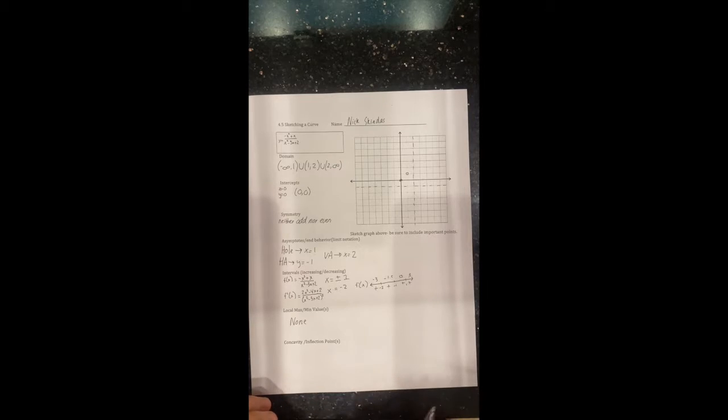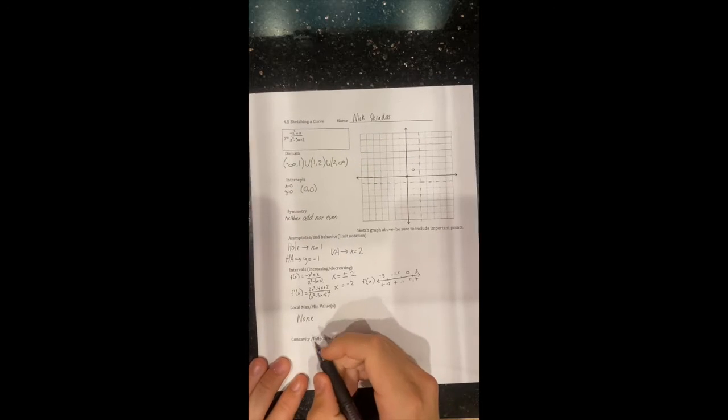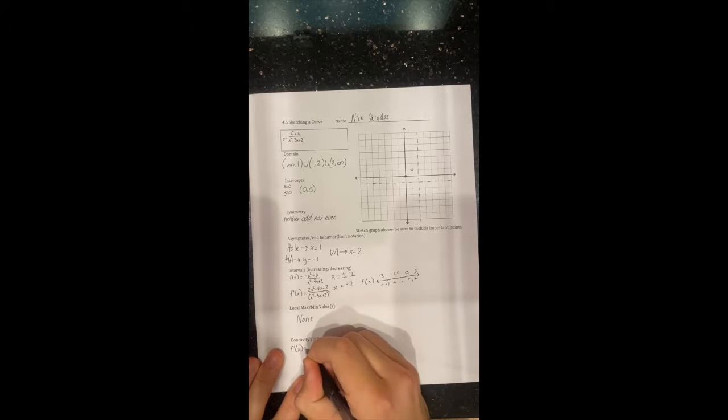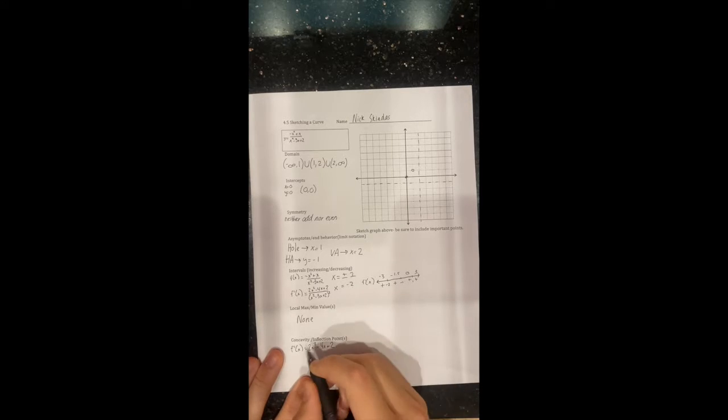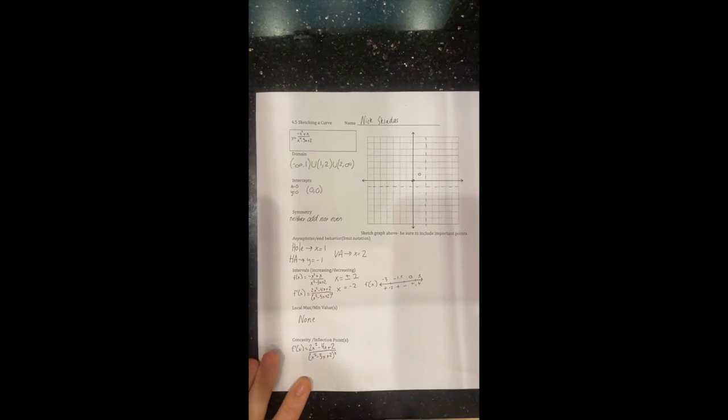Alright, so moving on to concavity, you have to do it the same way you find the intervals, except this time we'll take the first derivative, which was 2x squared minus 4x plus 2 all over x squared minus 3x plus 2, and all that squared. So it's the same steps now. You have to find the second derivative again, which comes out to a pretty large rational function.